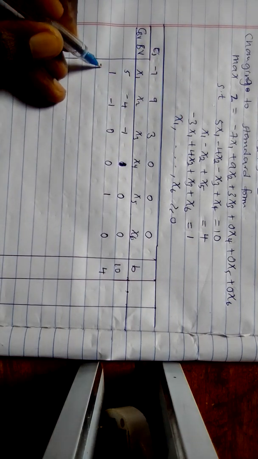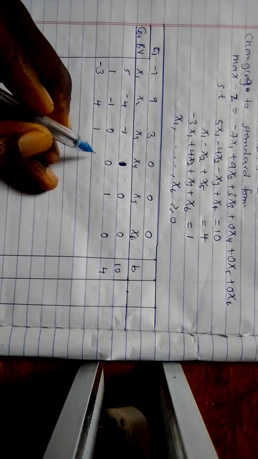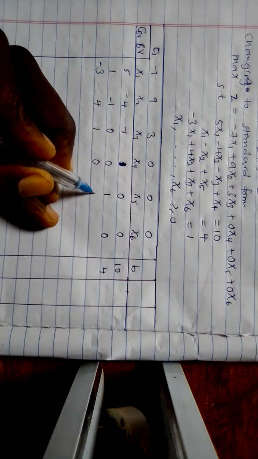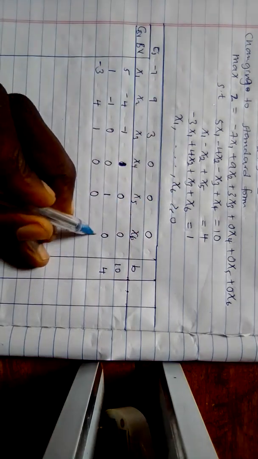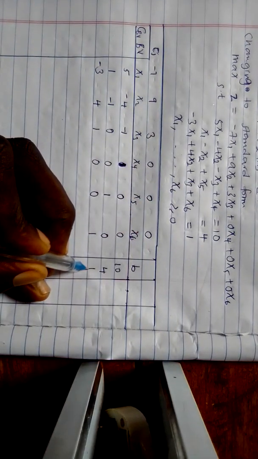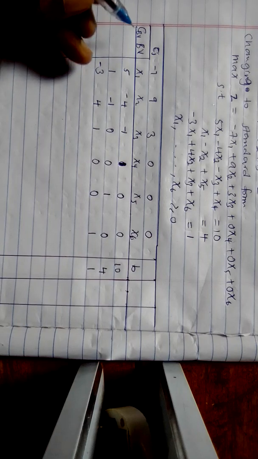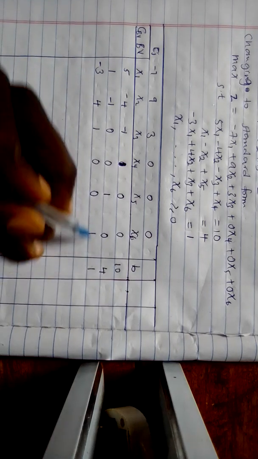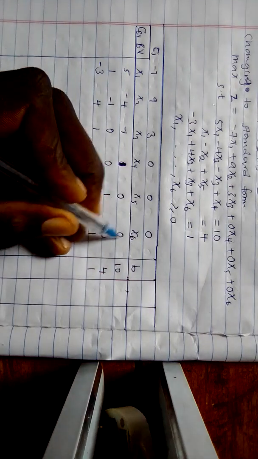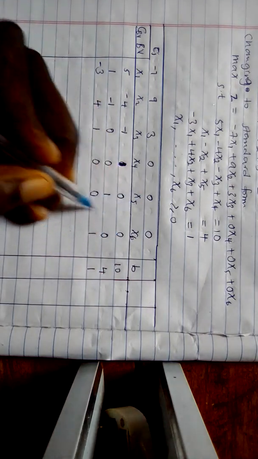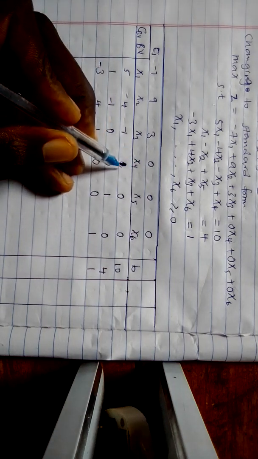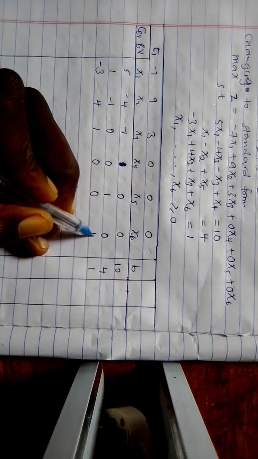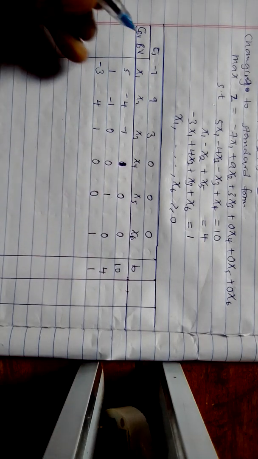For the last one, we have negative 3, we have a 4, we have a 1 on x3, on x4 we have a 0, on x5 we have a 0, and on x6 here is a 1. The b is a 4. Is that clear? So we see that now x4, x5, and x6 each appear once in all the constraints. Therefore, x4, x5, and x6 are what we call the basic variables.